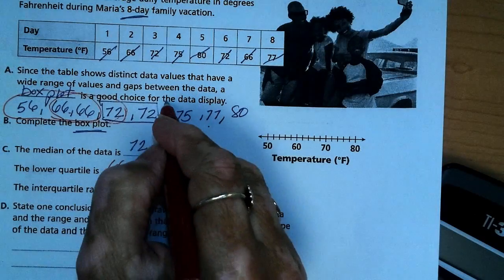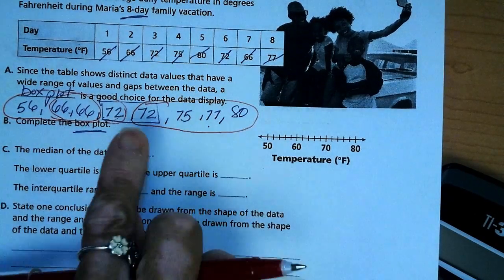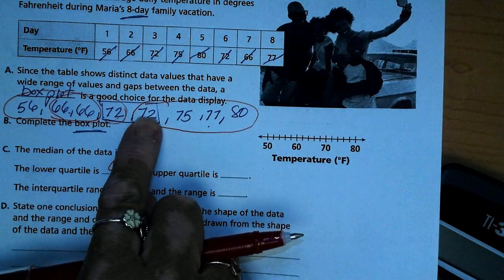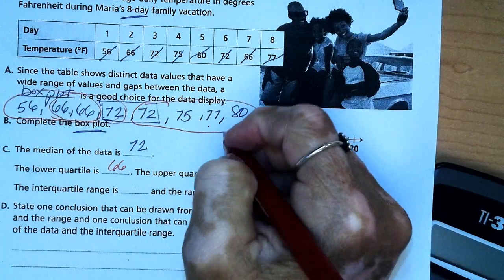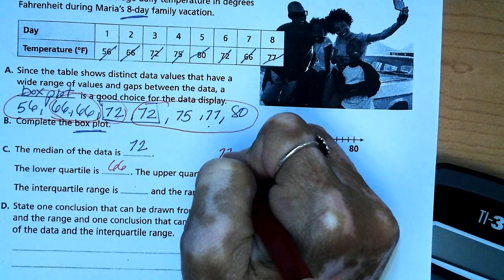And then once again, on the other side, I'm going to include 77 and 75. Yep, that is the upper quartile. Wouldn't you have to add 77?